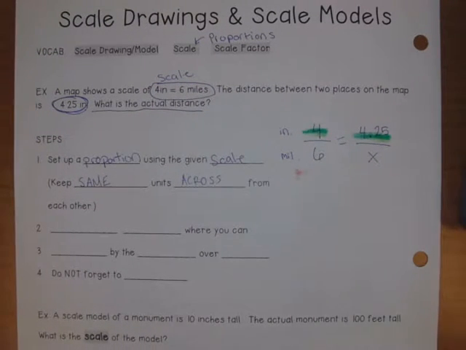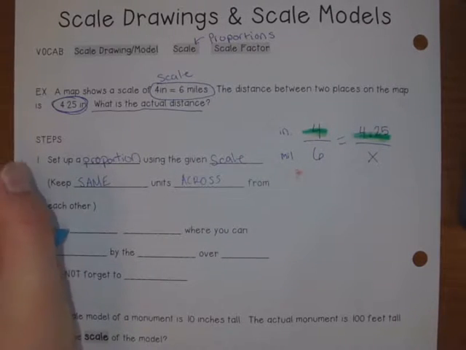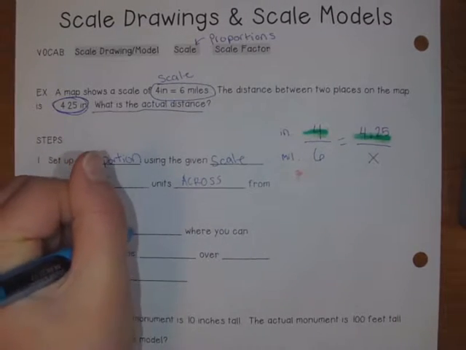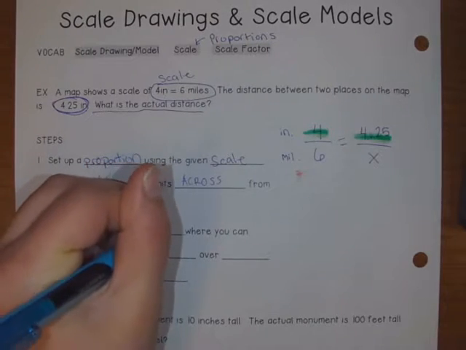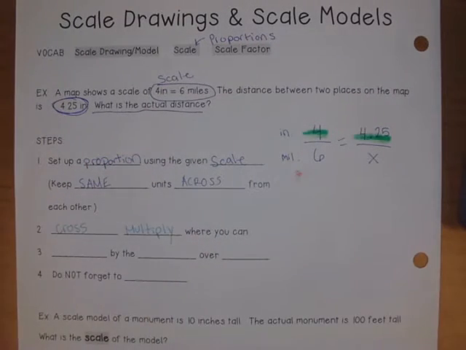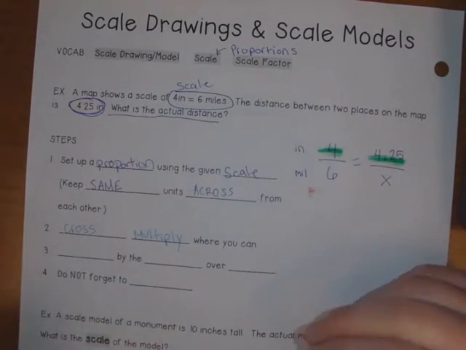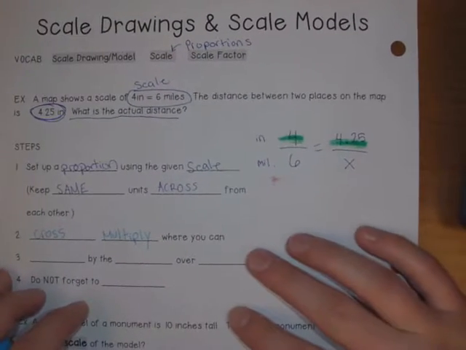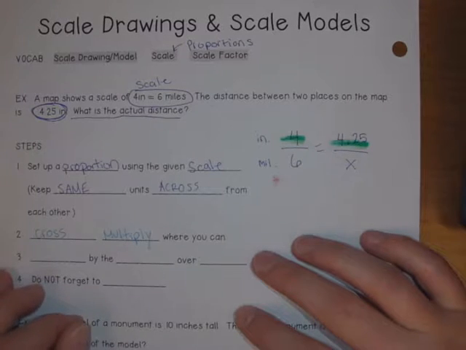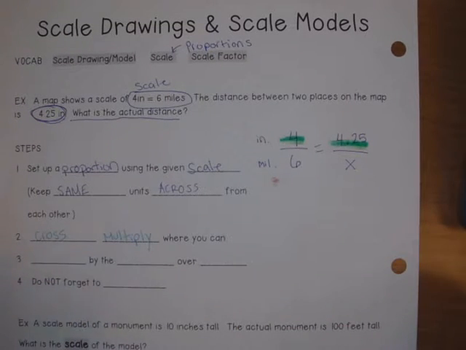Now, looking at that, step 2 is to cross multiply where you can. We're going to do this one a little bit differently. Last time when we were solving proportions, we set up an equation and solved it, but some of you always showed the shortcut. Today I'm going to do the shortcut, that way you get to see both.